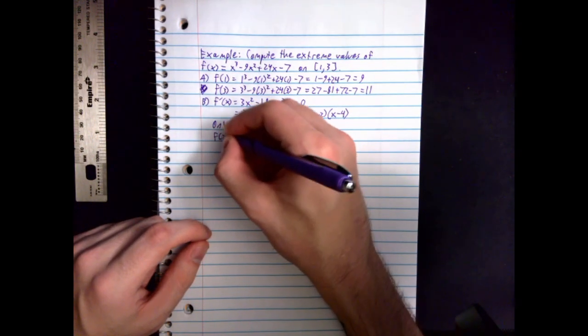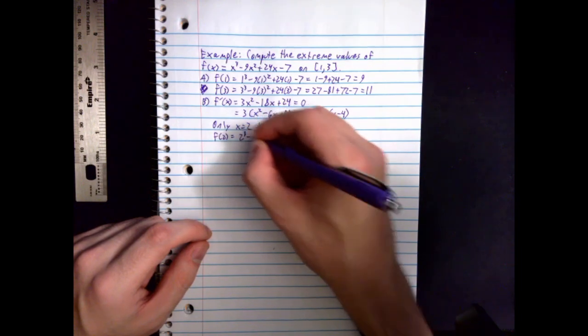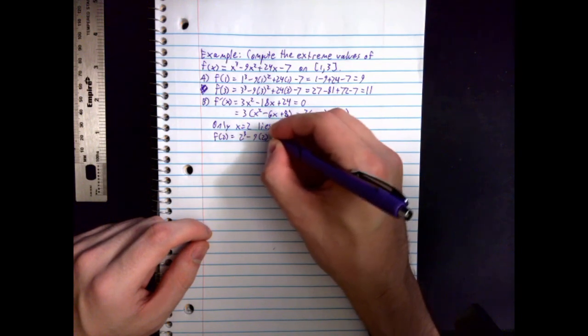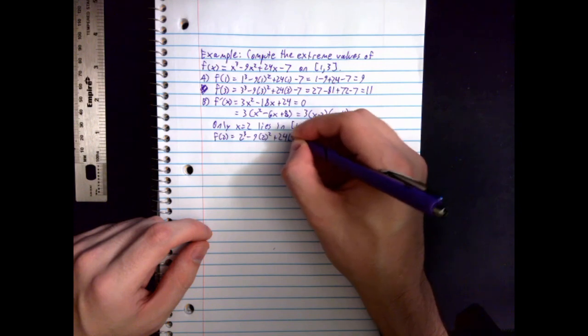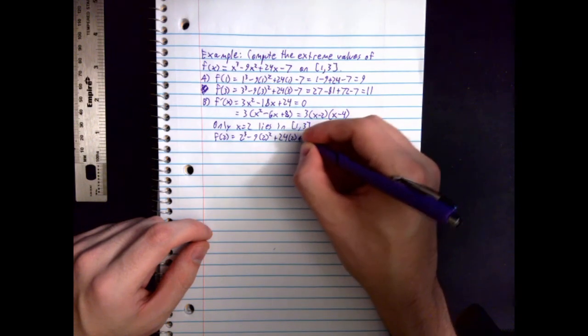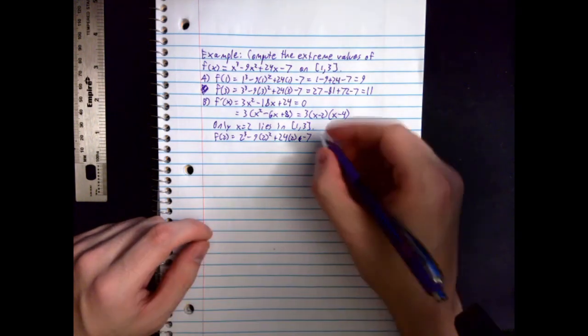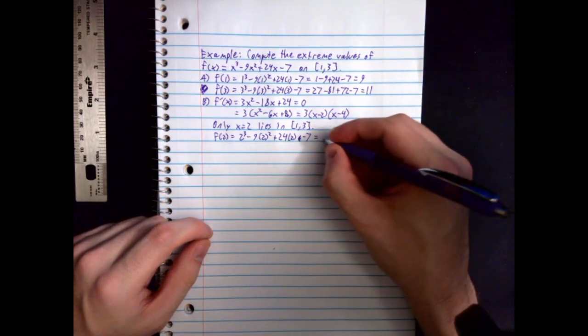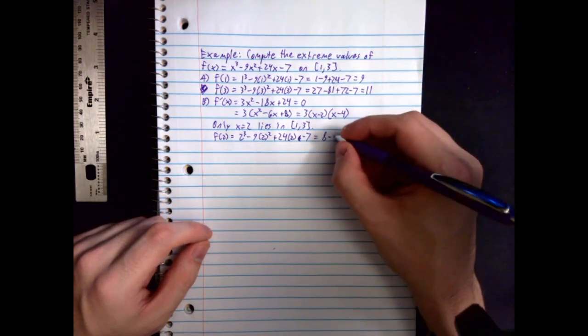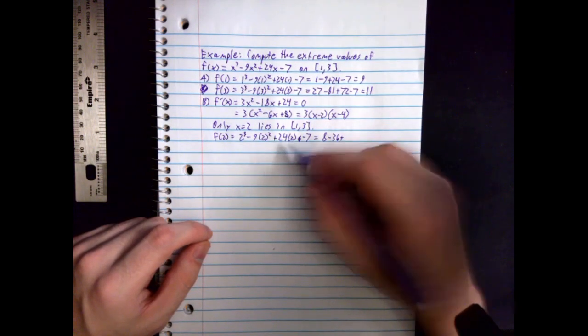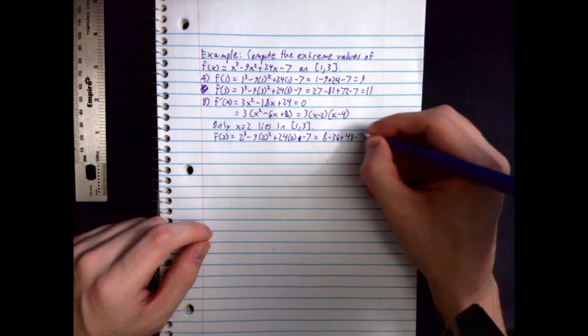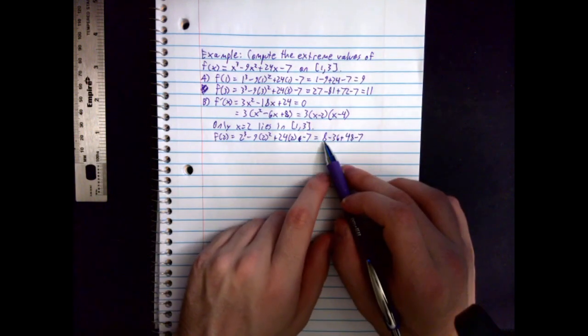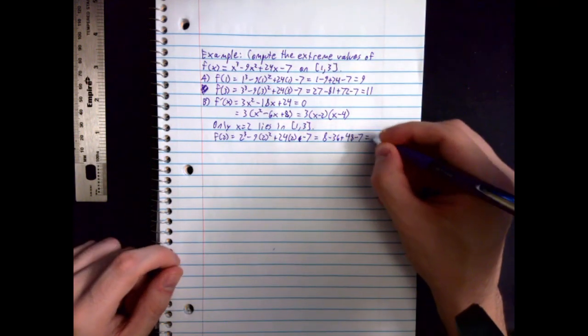So f of 2, this is 2 cubed minus 9 times 2 squared plus 24 times 2 minus 7. And what is this? 8 minus 9 times 4 is 36, plus 48 minus 7. So this is 12 plus 8 is 20, minus 7 is 13.